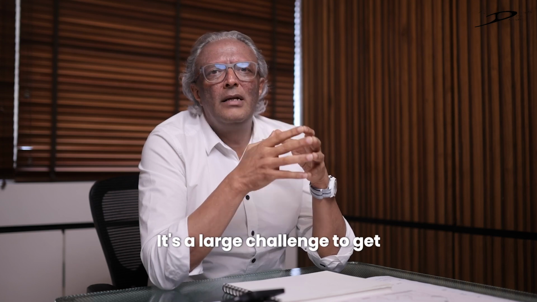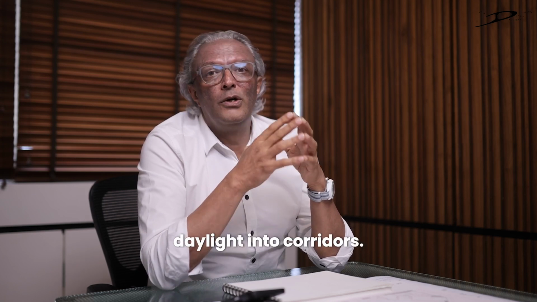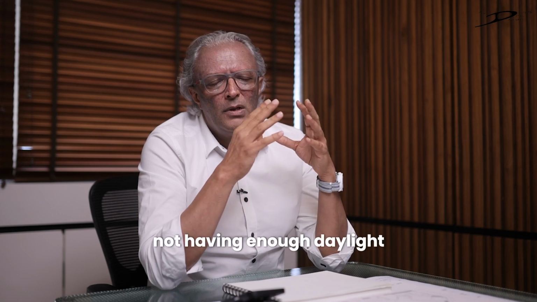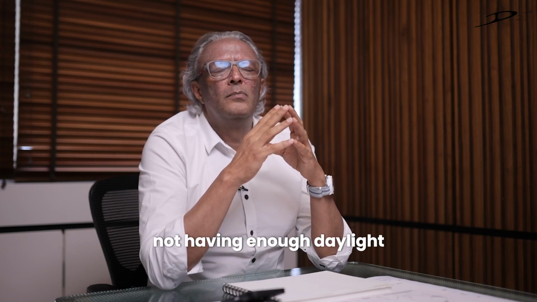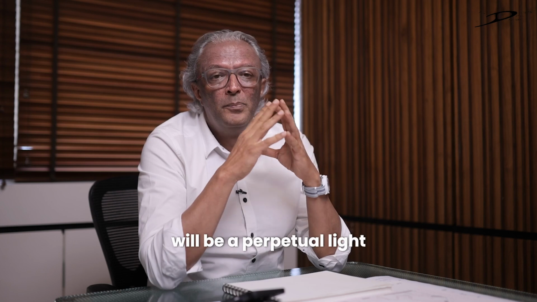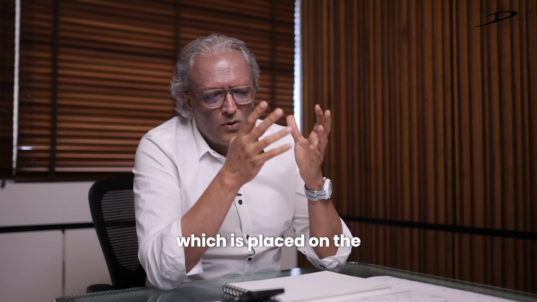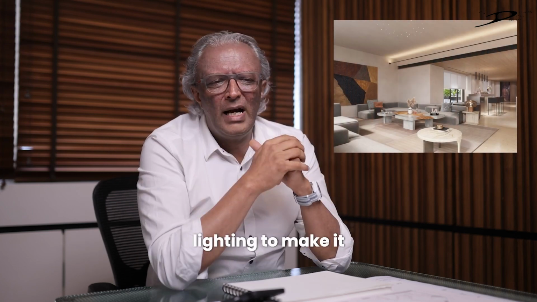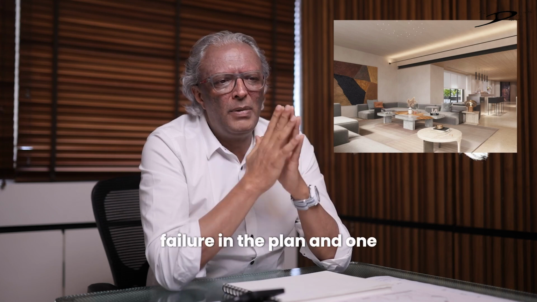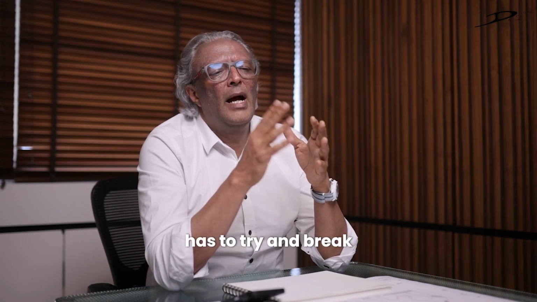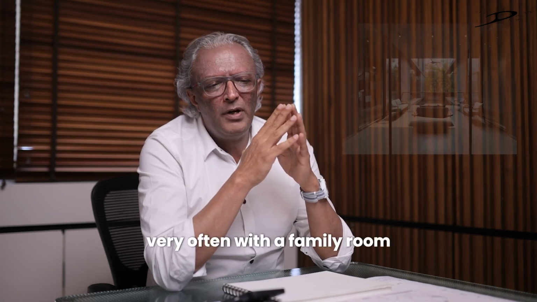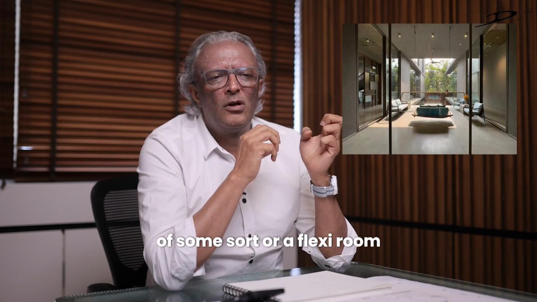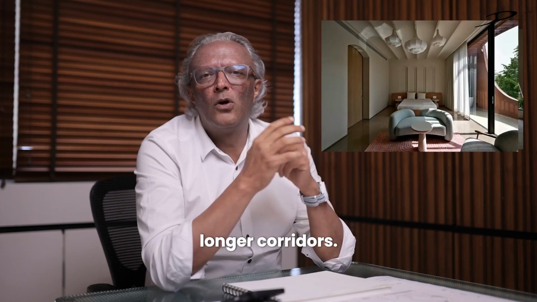It's a large challenge to get daylight into corridors. Very often you'll end up not having enough daylight falling into corridors, and then there has to be a perpetual light placed on the corridor ceiling, which gives you a cove lighting or a diffuse lighting to make it feel like it's daylit. This, according to me, is a failure in the plan, and one has to try and break the row of bedrooms very often with a family room of some sort or a flexi room offering some amount of glass to let some light flow into longer corridors.